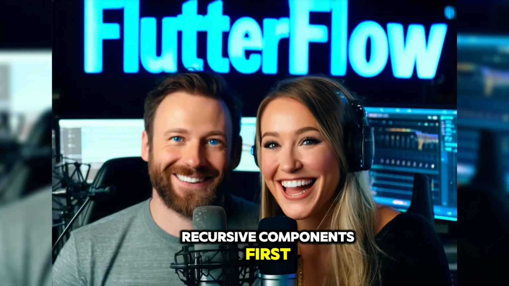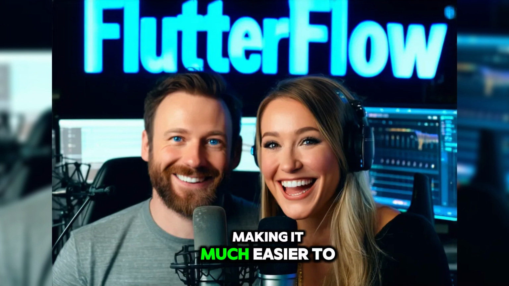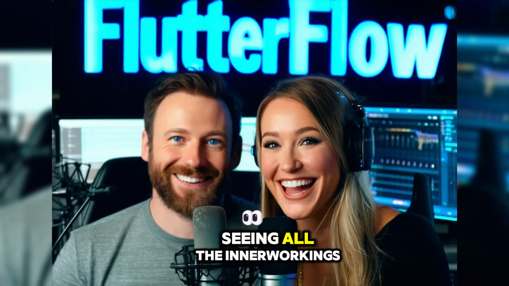Recursive components. First, the debug panel. This was huge for finding and fixing bugs. You can now see real-time variable values, making it much easier to track down the source of a problem. It's like having X-ray vision into your app, seeing all the inner workings.